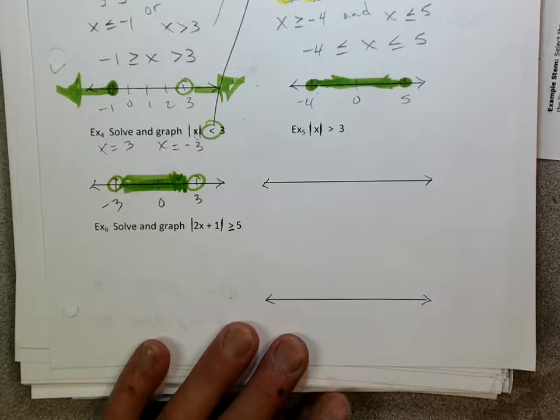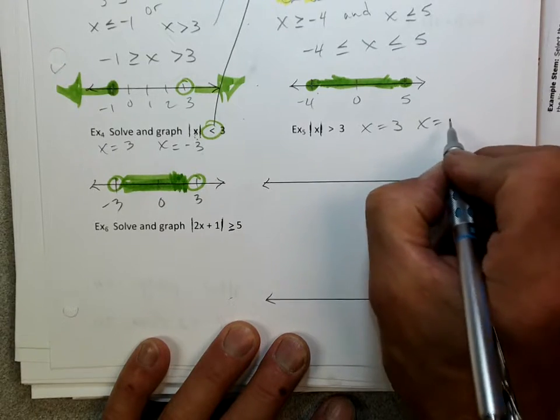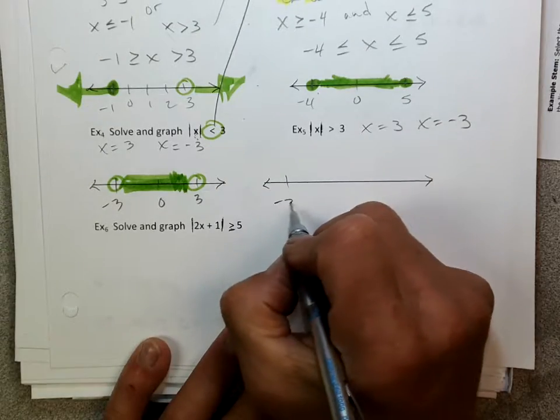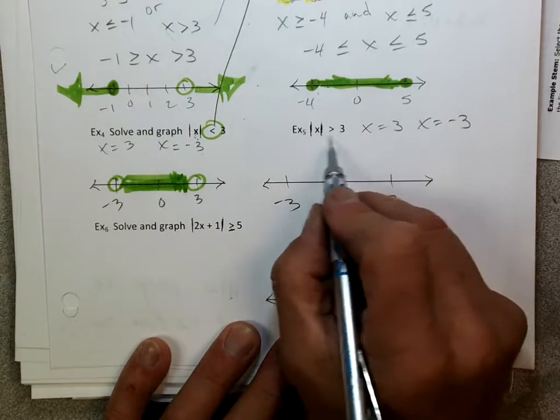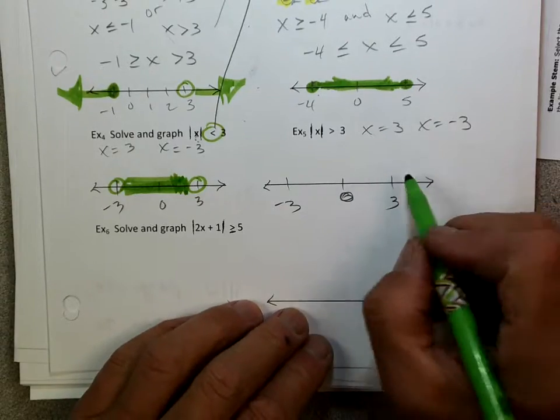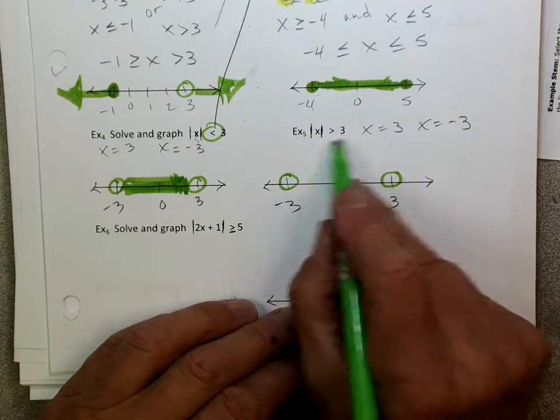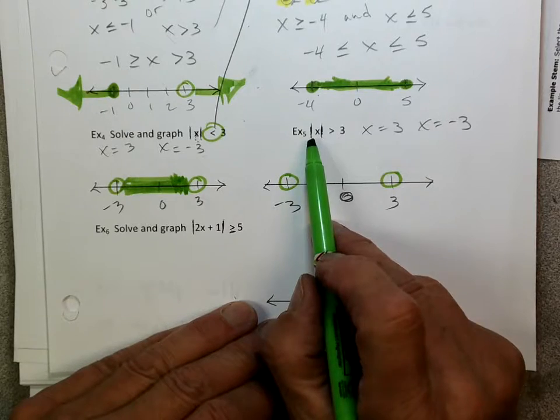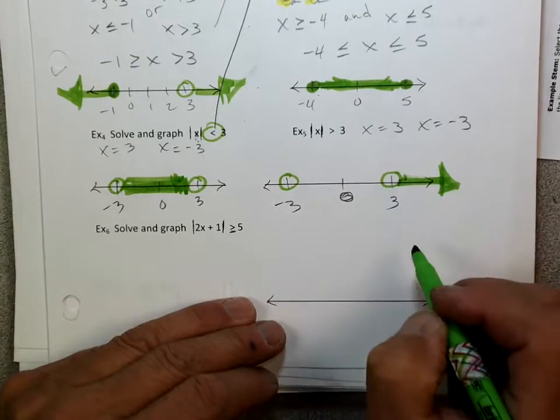Example 5 works the same way. I know I'm going to have border points at x equals 3 and x equals negative 3, right? So I'm going to put at least a negative 3 and a 3 down. I'll put my 0 in between. There's no equal sign on this, right? There's no equal sign, so I'm going to put an open circle at 3, and I'll put an open circle at negative 3 because there's no equal sign there. Now, let's see. What numbers would be bigger than 3? Well, 4, 5, 6, 7, right? It says it's greater than 3. So I want to shade that way, right? 4, 5, 6, 7, 8, 9.